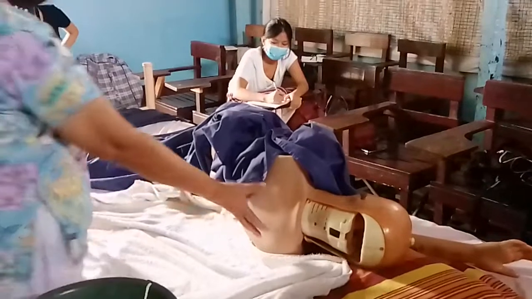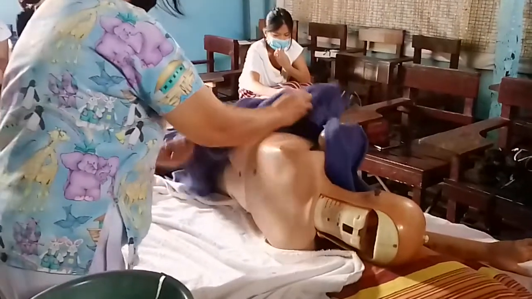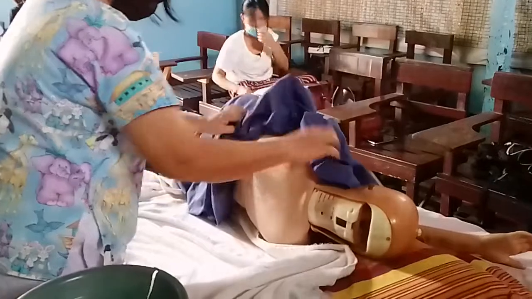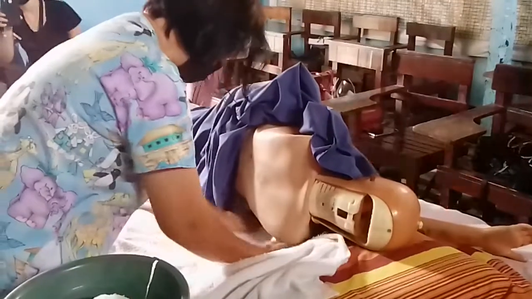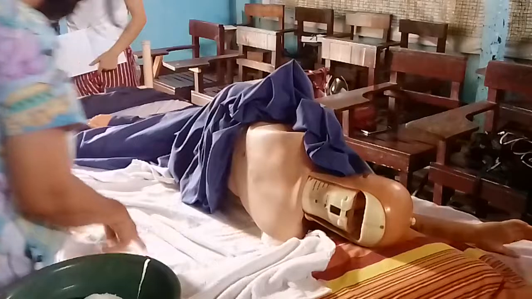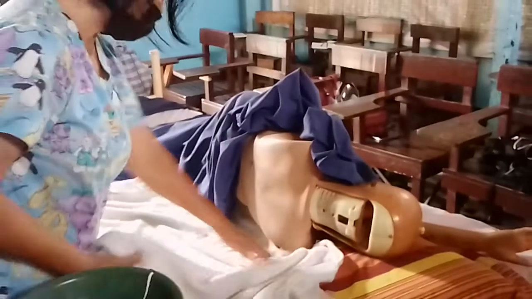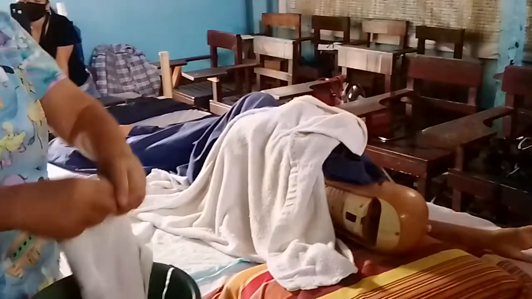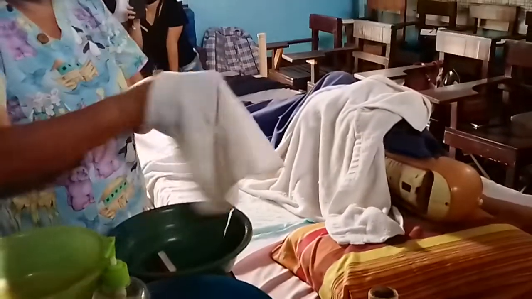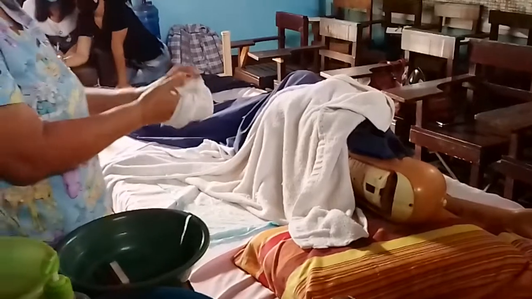Because I'm going to start cleaning the back, cover the buttocks first with that blanket, and then the back, cover with towel. You should pad the towel near the patient's back to avoid the dripping of the water, which will render the bedsheet wet. Make a mitt. Square mitt.